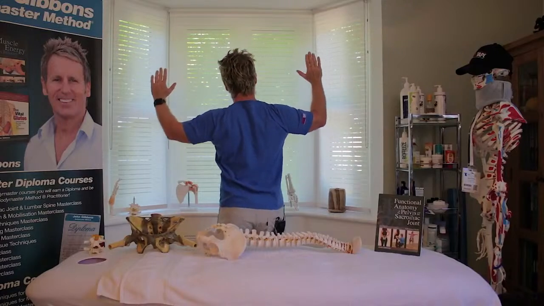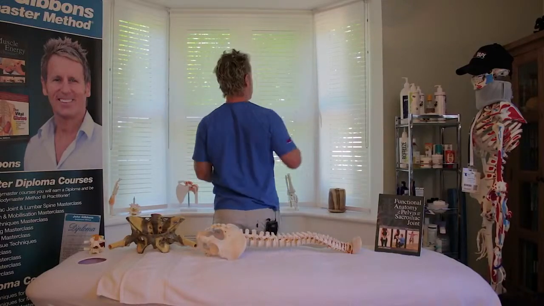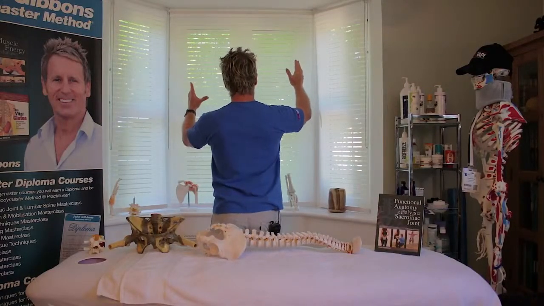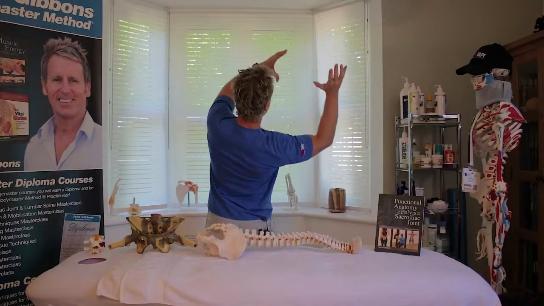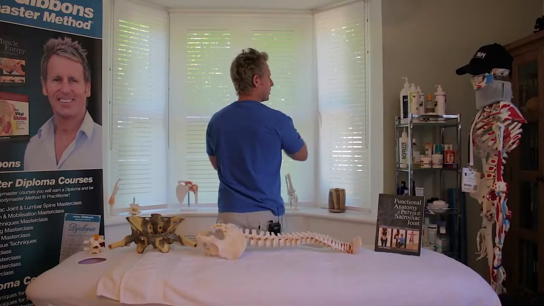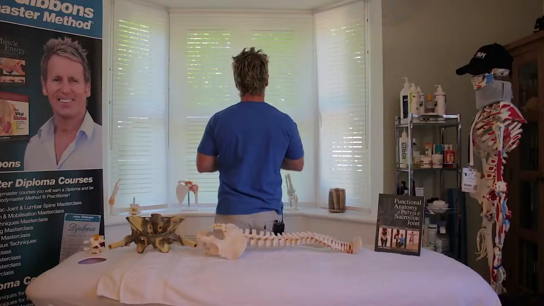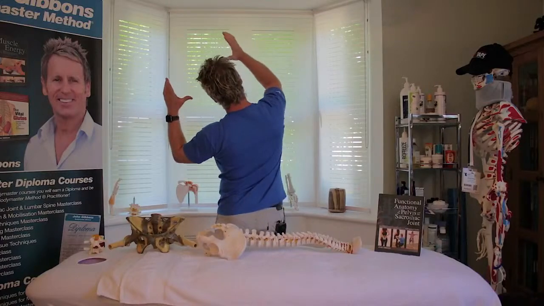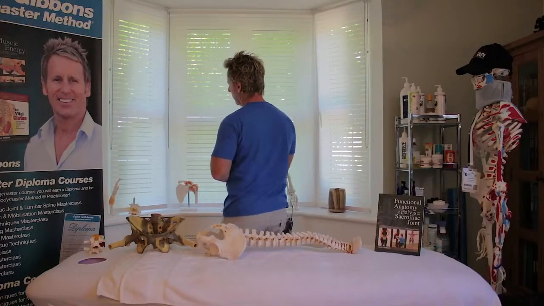If I side bend to my left, it rotates to the left, which makes perfect sense. Because if someone throws me the ball and I reach over, I will side bend and rotate to my right, which is a type 2 mechanic. And if I catch a ball to my left, I will side bend and rotate to the left.